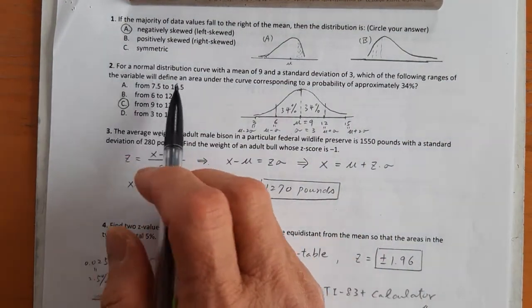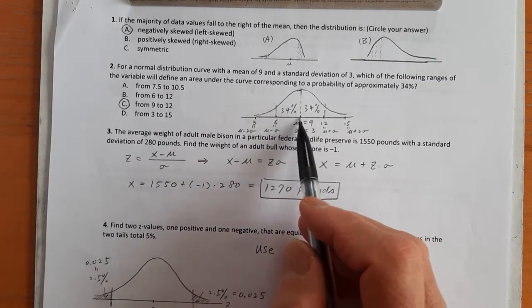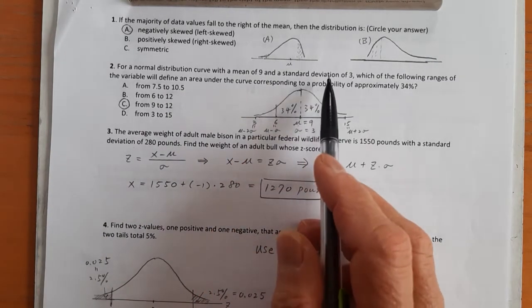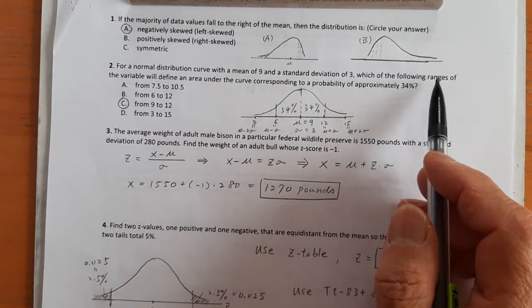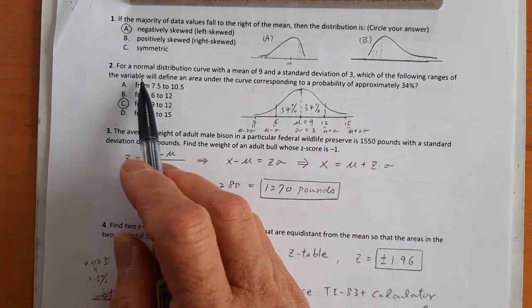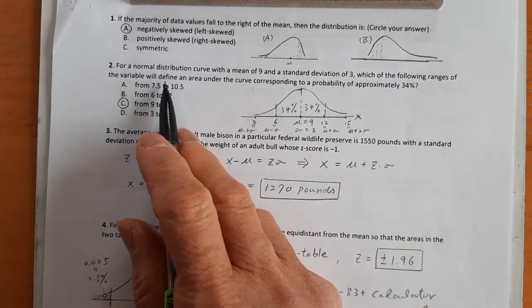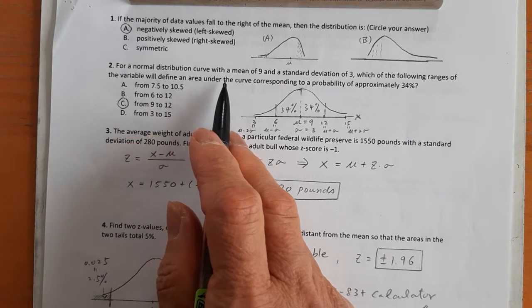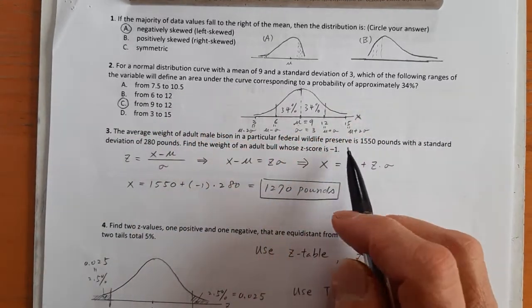For the normal distribution curve with a mean of 9 and standard deviation sigma equals 3, which range of the variable x will define an area under the curve corresponding to approximately 34%?